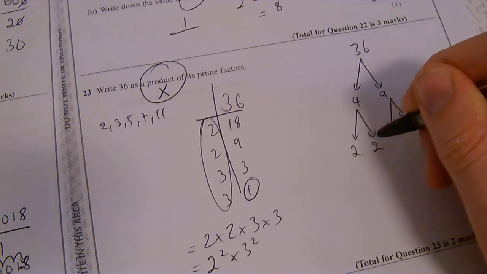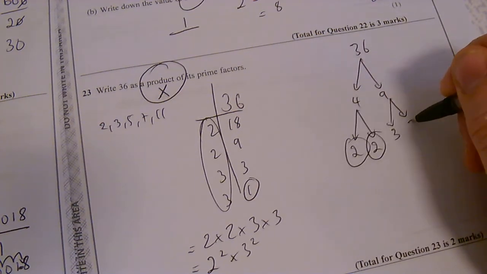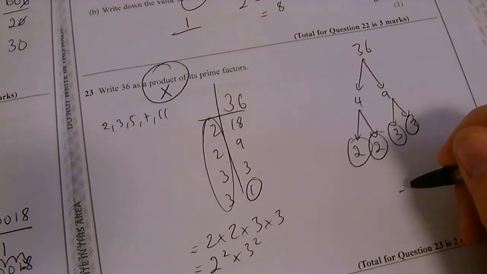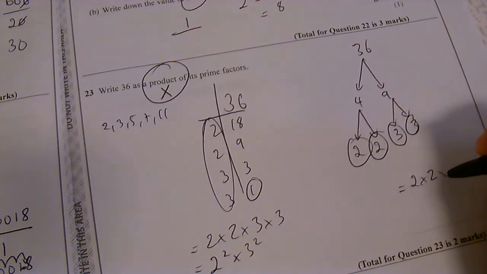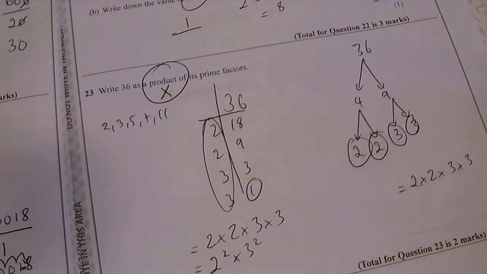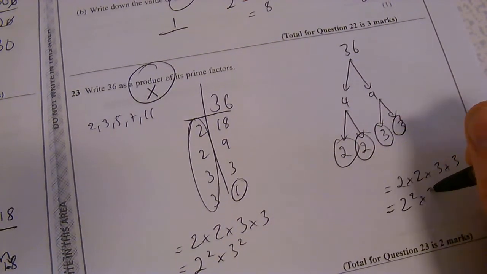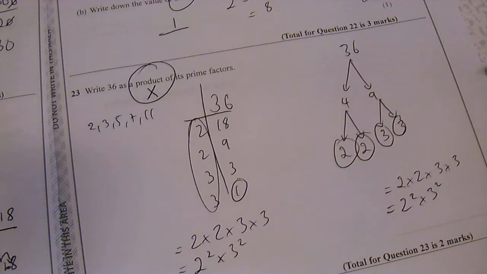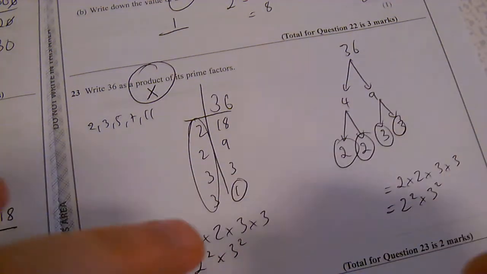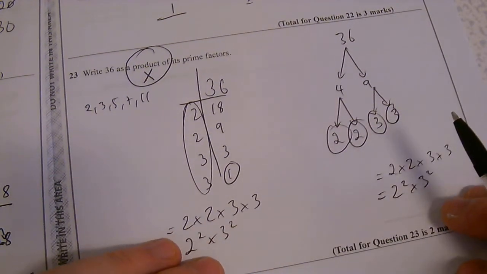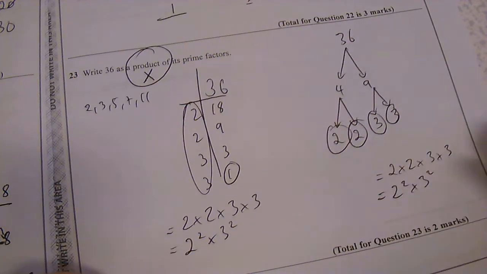So 2 times 2, well, 2 is prime. 3 times 3, they're prime, and we've got the same solution. So 2 times 2 times 3 times 3. It does not ask you to put it in index form, so you don't have to. But I have. I do not encourage you to do that unless it tells you to, because you're not getting any credit for that. This is the same amount of marks as that.